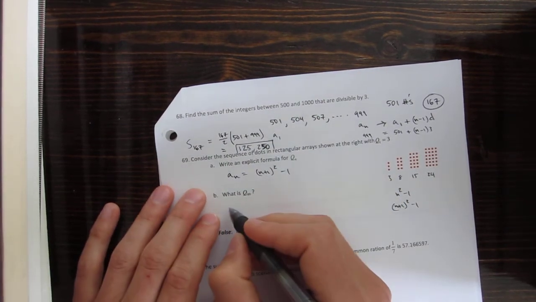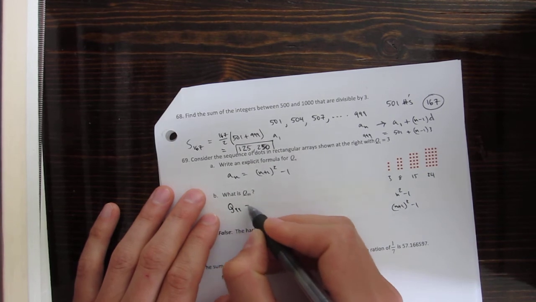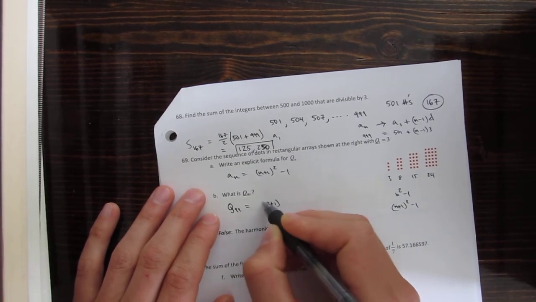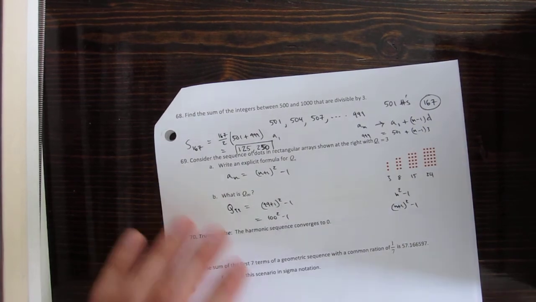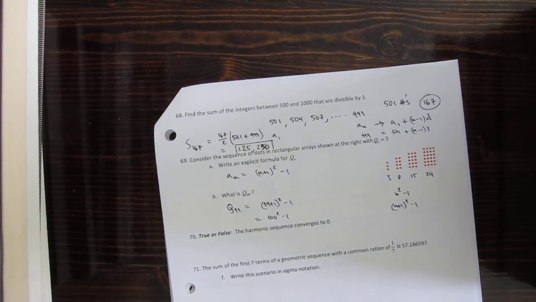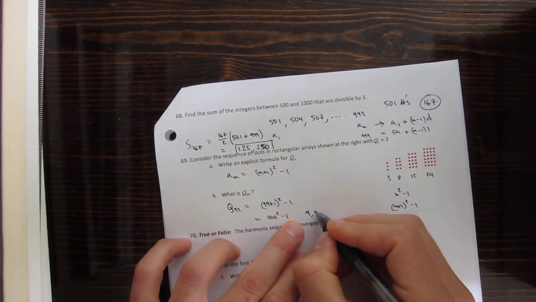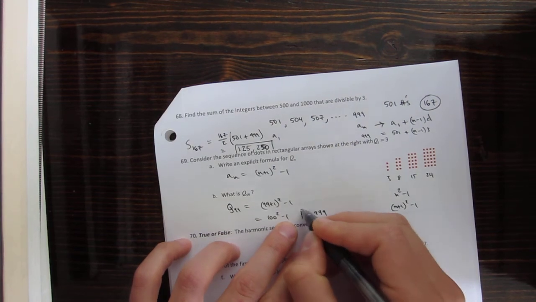What is q of 99? Well, q sub 99 would be (99 plus 1) squared minus 1, which is 100 squared minus 1. And 100 squared is 10,000. So minus 1 would be 9,999.